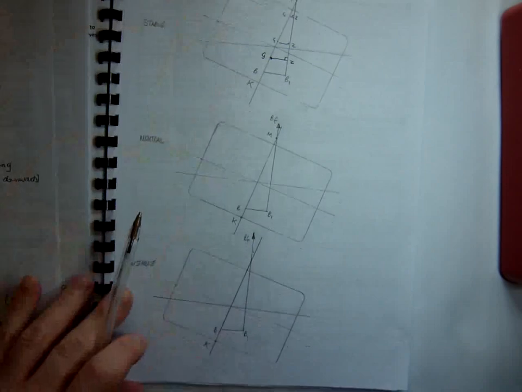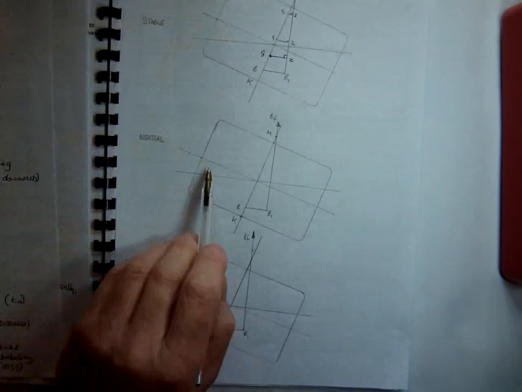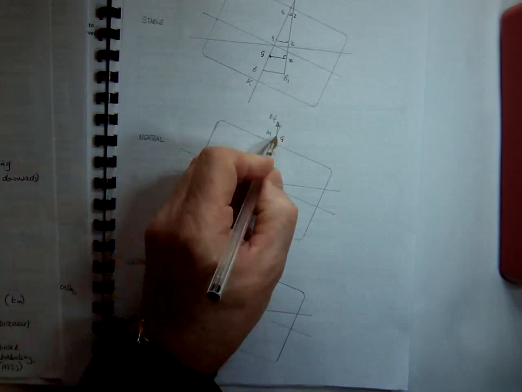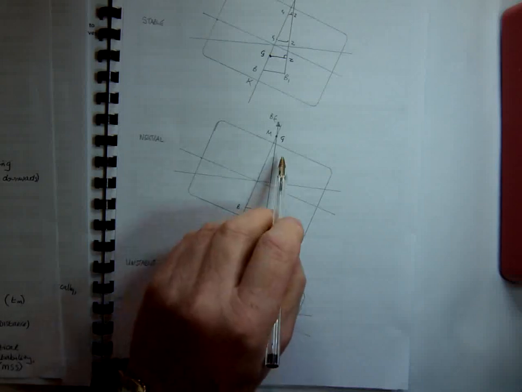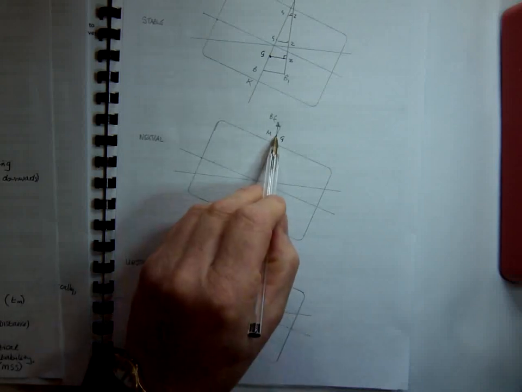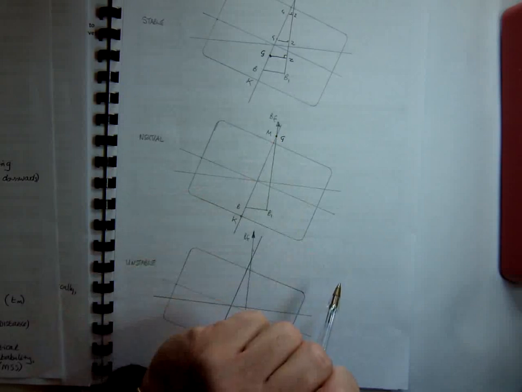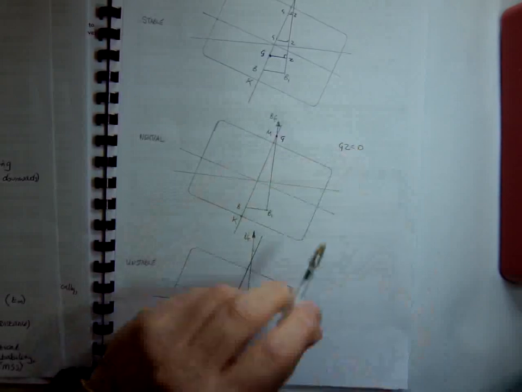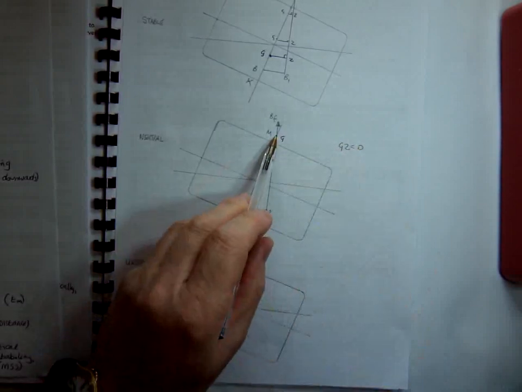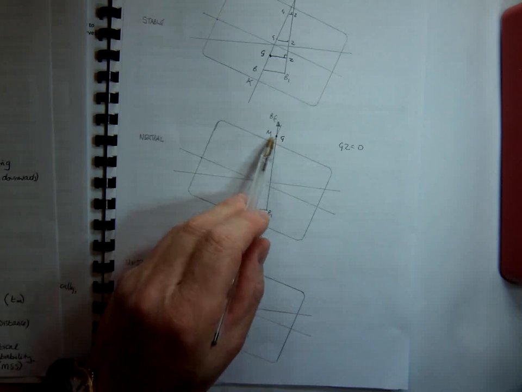Now let's move on and look at a vessel that's in what we call neutral stability. Now neutral is when G and M are in the same position. So the centre of gravity has moved up, and it's got to this position here, and you can see that GZ has to be 0. There can't be a righting lever because there's no perpendicular distance between a buoyancy and gravity force.